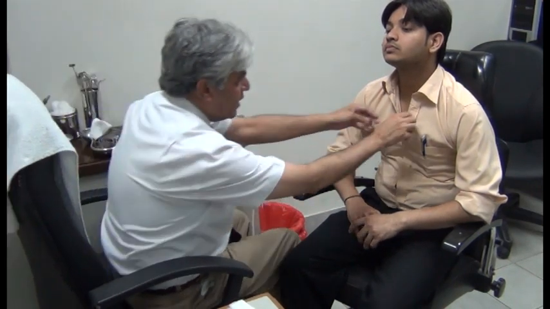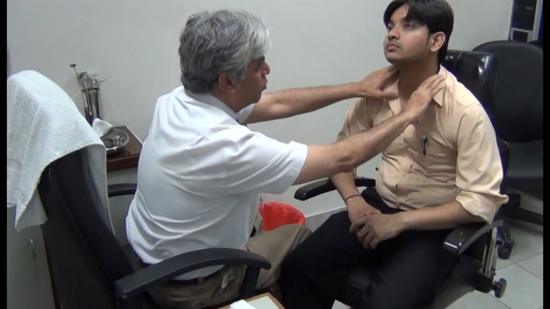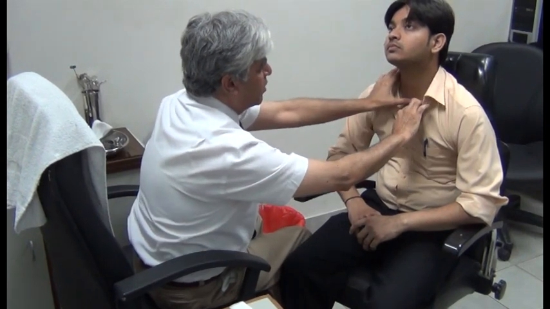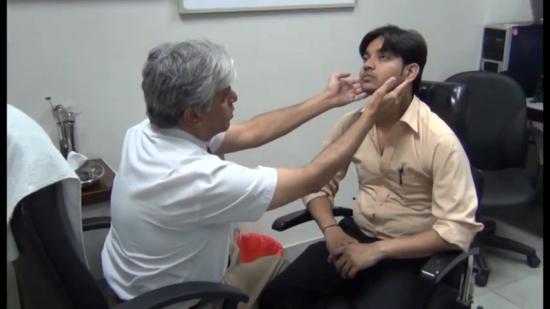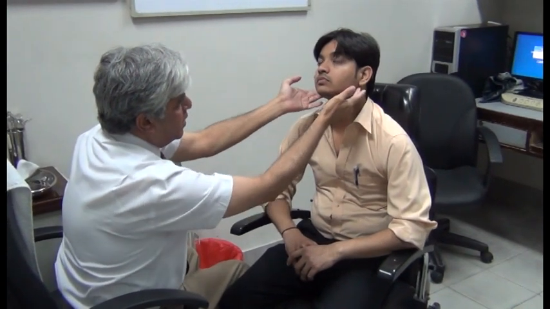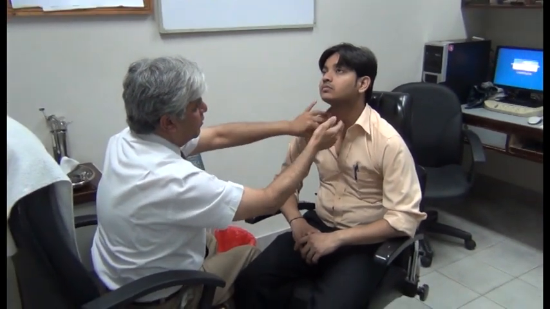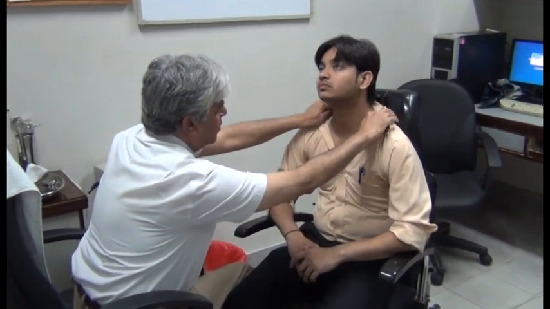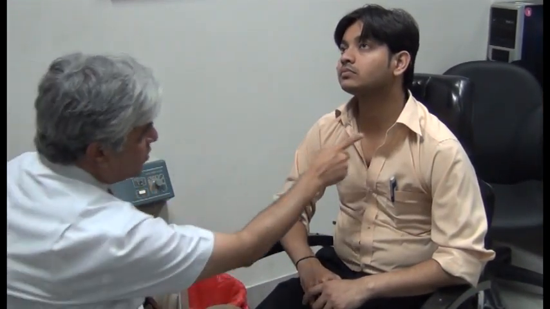And you do an adequate exposure, not underexposed, not overexposed, from the suprasternal notch and clavicle to the angle of the mandible and the lower border of the mandible. First, inspection: see any mass, any scar. This patient has a small mole, which may have been there from birth. So you examine for any scar, mass, any pulsatile mass, any pulsation.